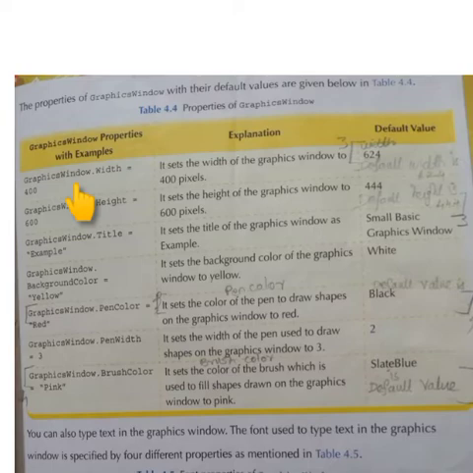The default pixel value is 624. If you don't mention this 400, the system automatically sets the default value of 624. The next one is graphicsWindow.height = 600. This sets the height of the graphics window to 600 pixels. If you don't mention 600 pixels, the default value is 444.